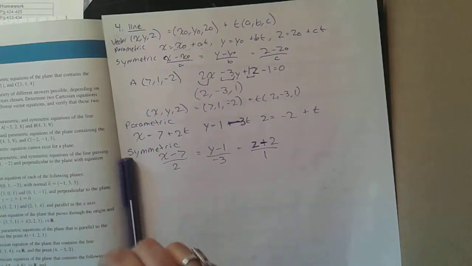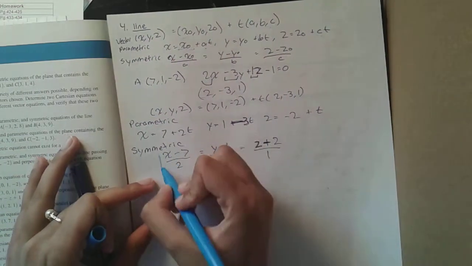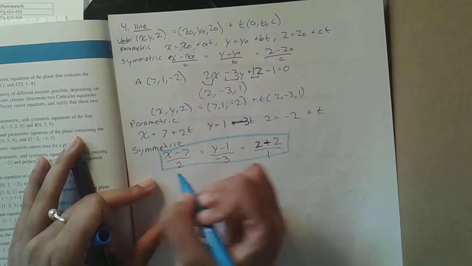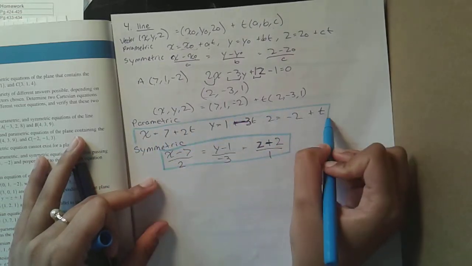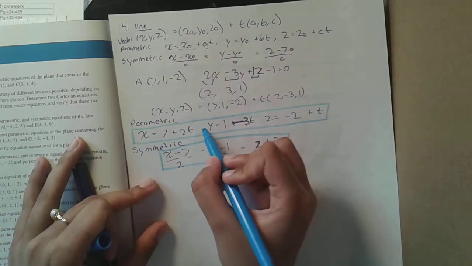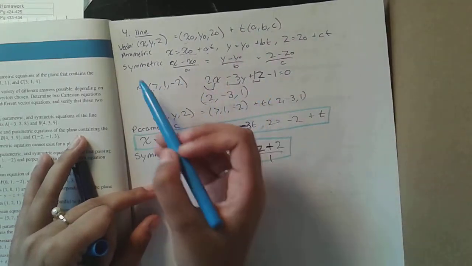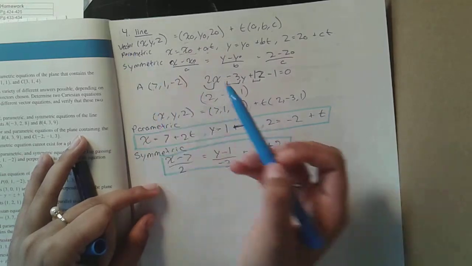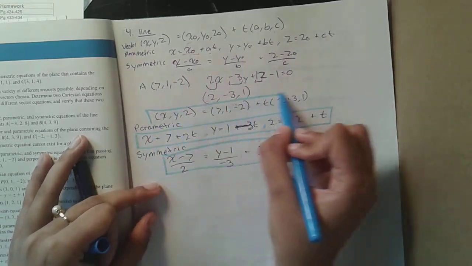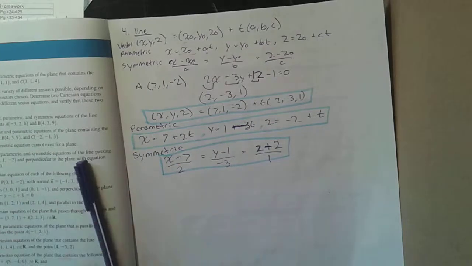So those are our 3 equations. This is the symmetric equation. This is the parametric equation. These 3 are the parametric equations. And we have our symmetric and we have a vector equation right over here.